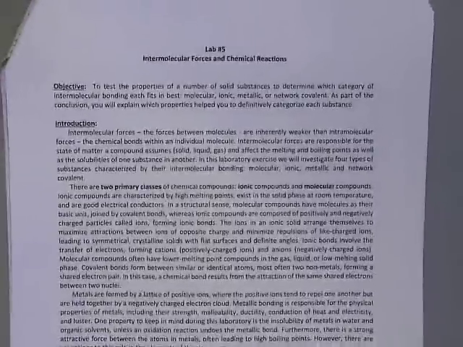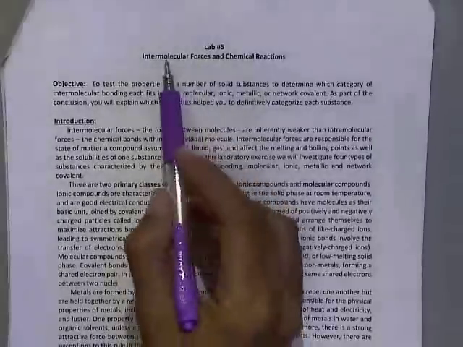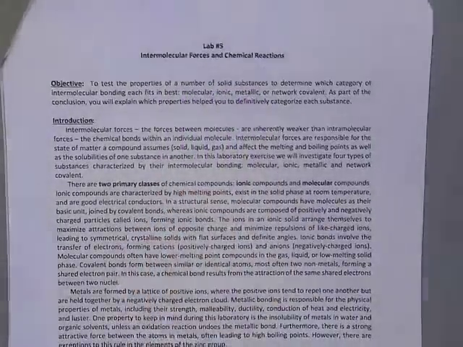Hi class, and we're back to lab next week with lab 5. Lab 5 deals with intermolecular forces and chemical reactions.